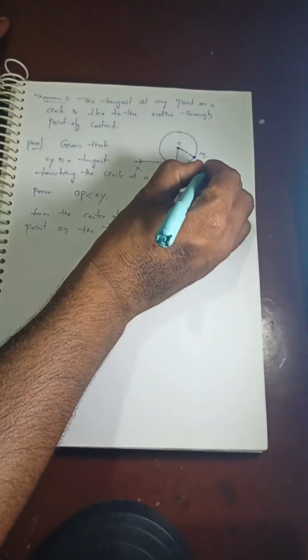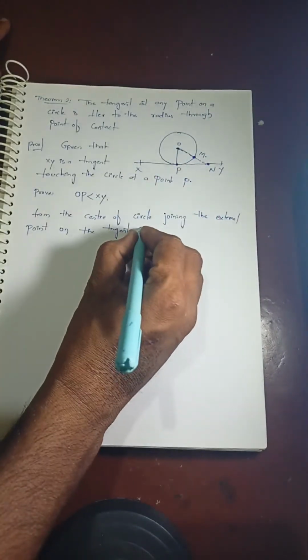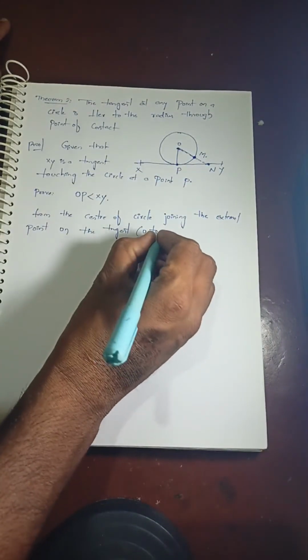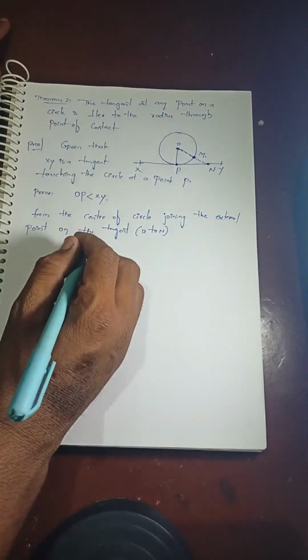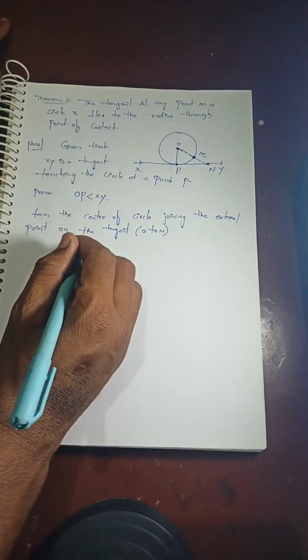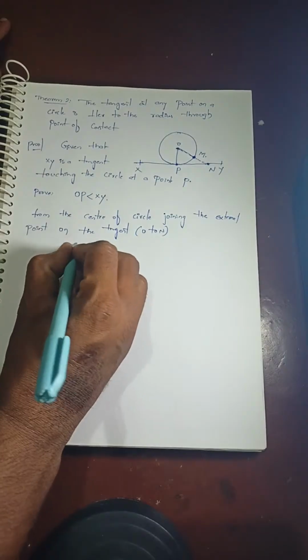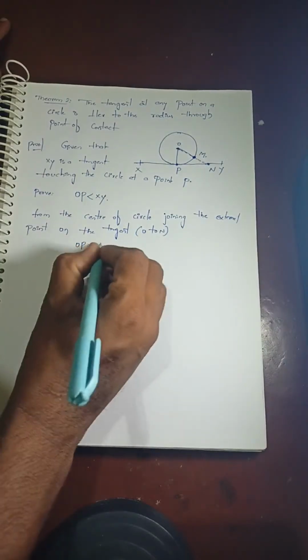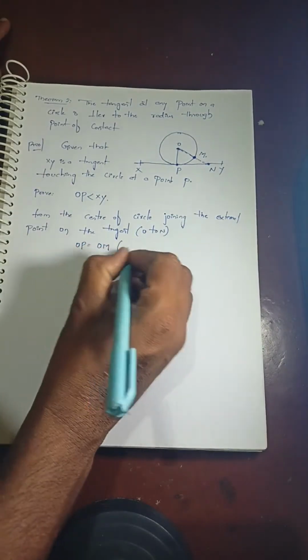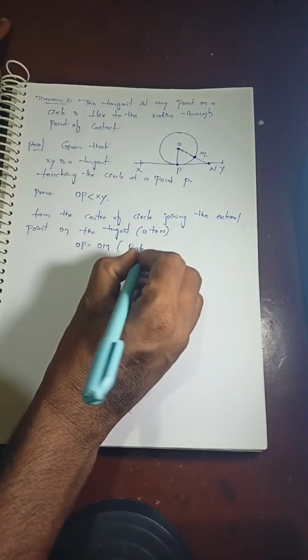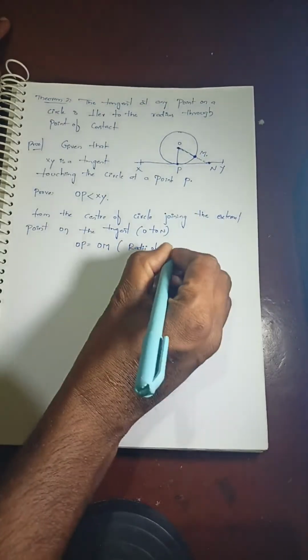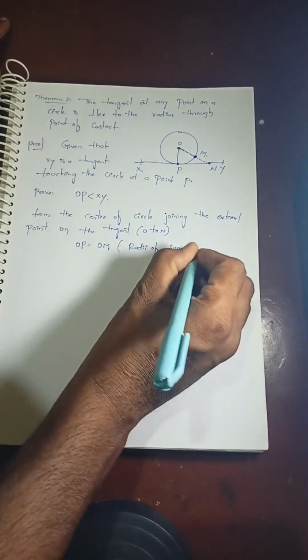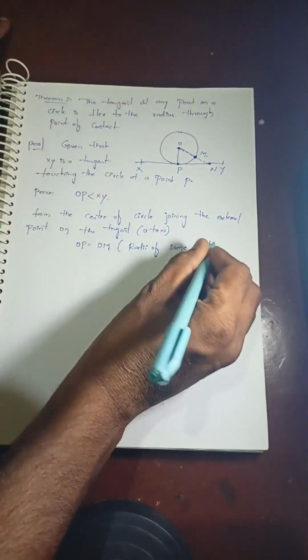On the tangent only we are taking some external point. That means O to N. Now see, OP is equal to OM, that means radii of the same circle.